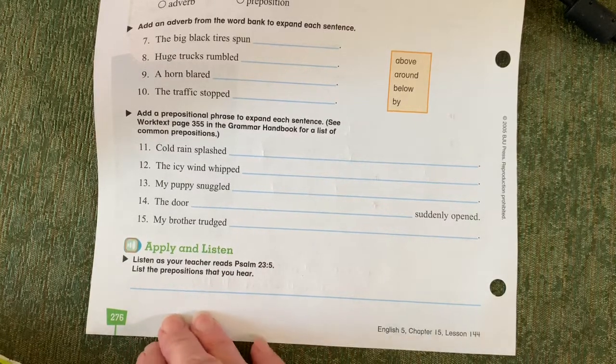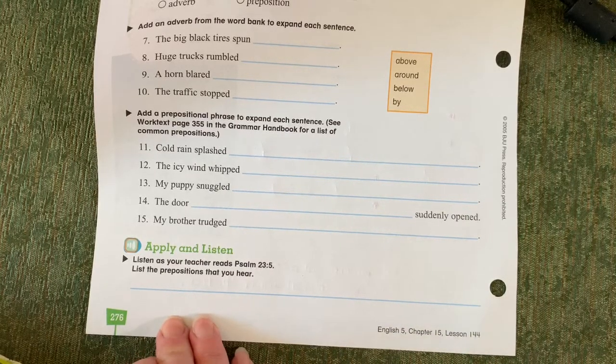Psalm 23:5. Okay, just listen to it and see if you can hear all of the prepositions in this verse. And then just list the prepositions.